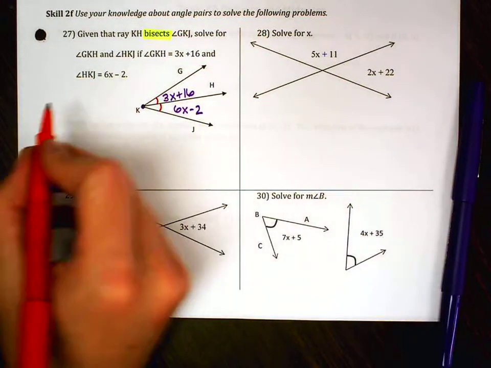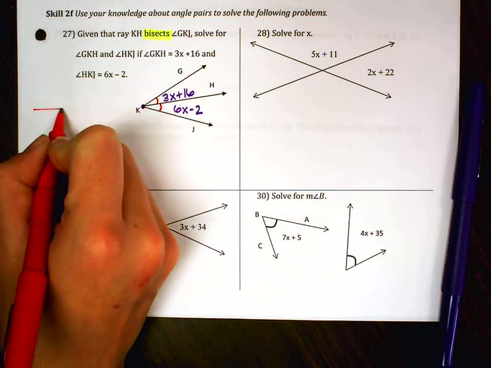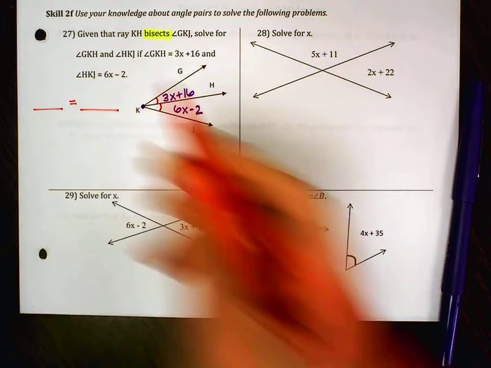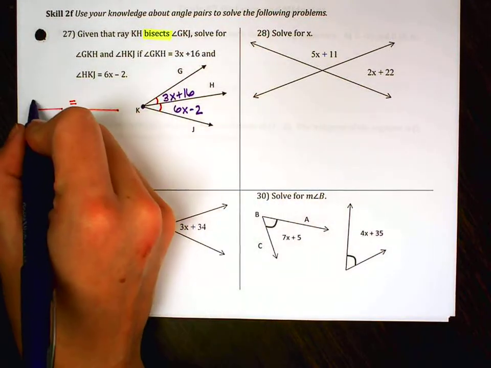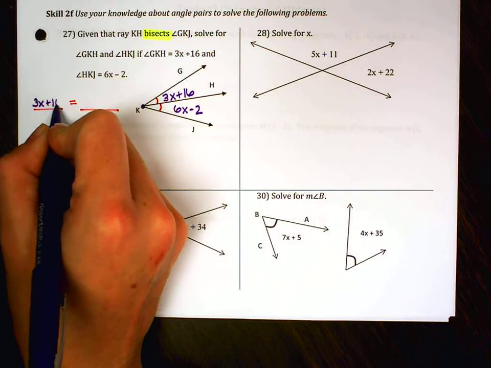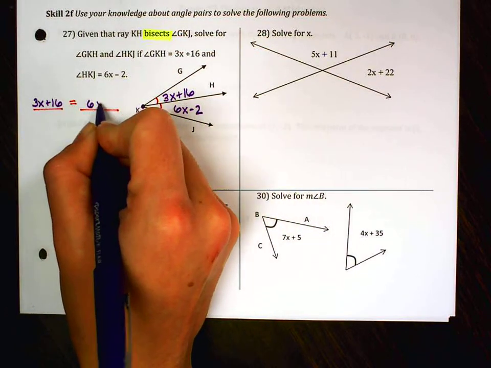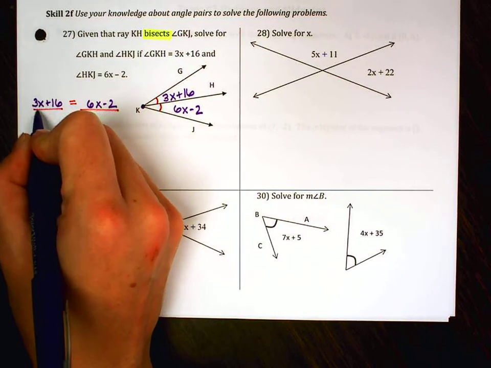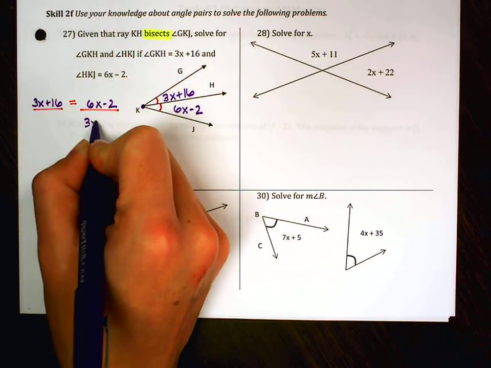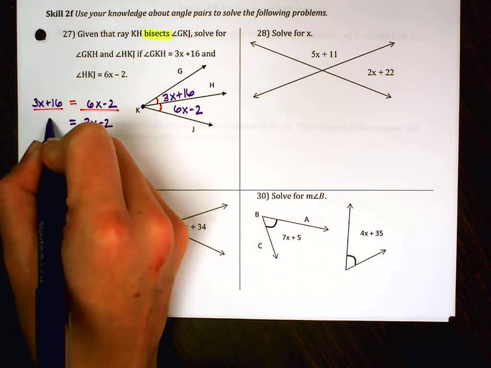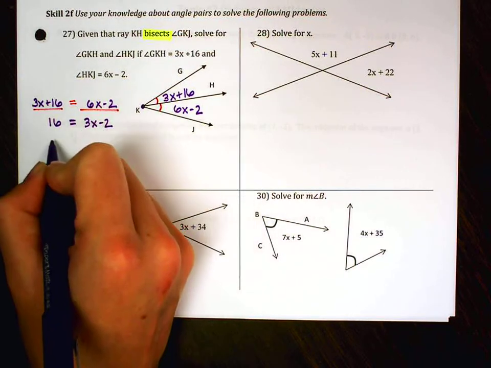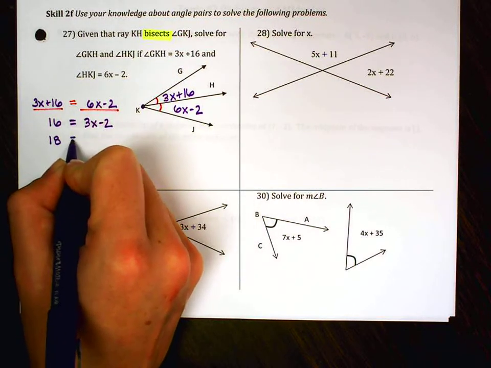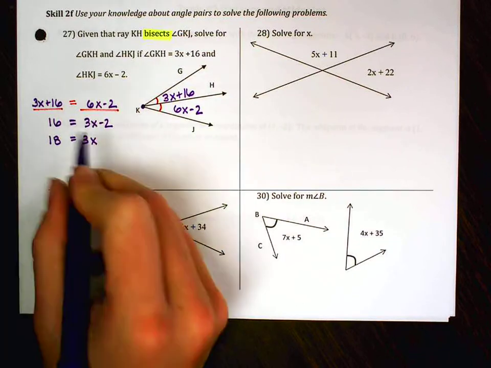So as soon as we know that they're the same size, we can use our rule, blank equals blank. This angle is equal to this angle. Well, now we're going to solve. I'm going to subtract 3x from this side. I'm going to add 2 to this side. And I'm going to divide by 3.